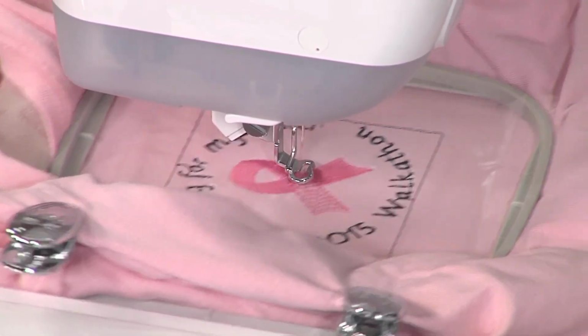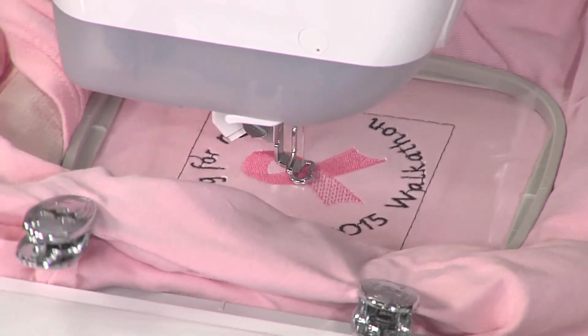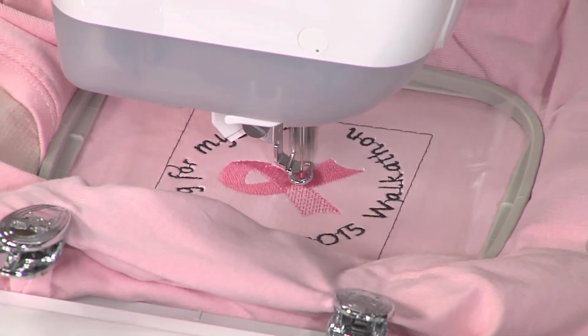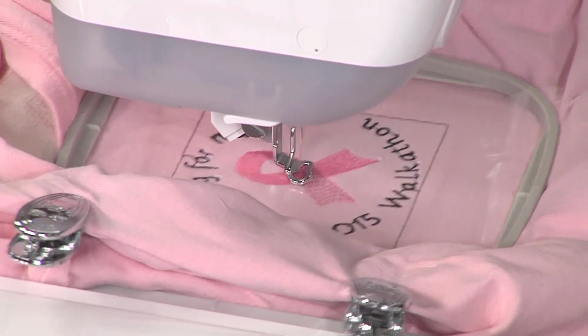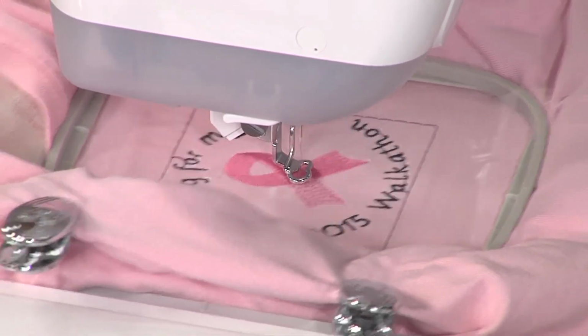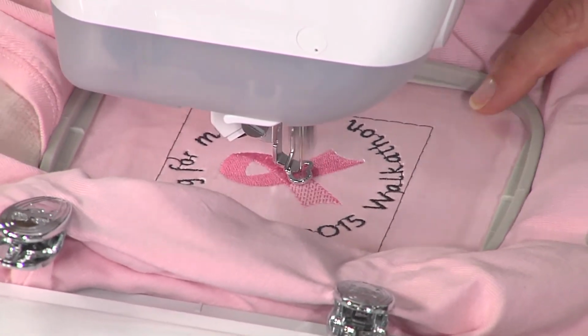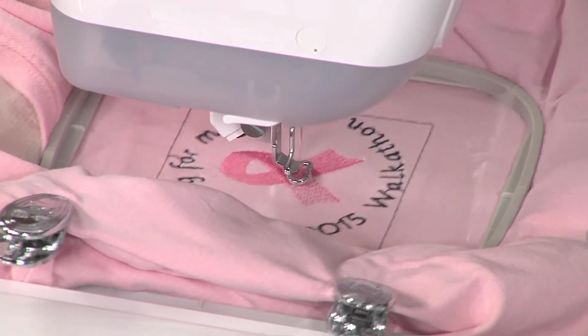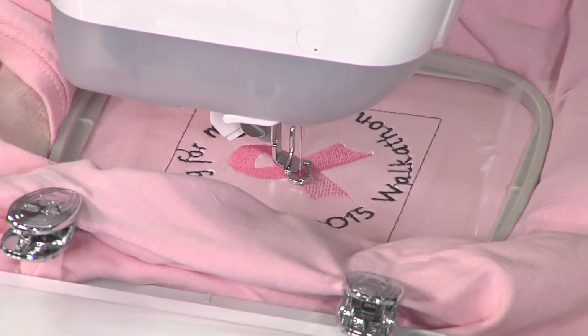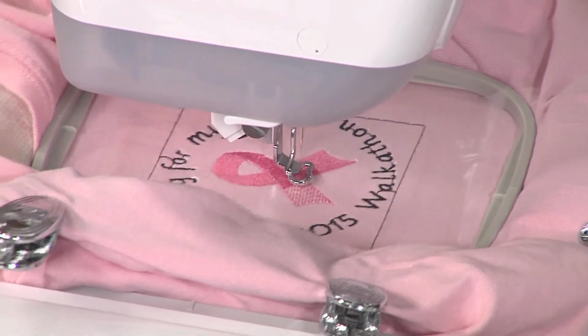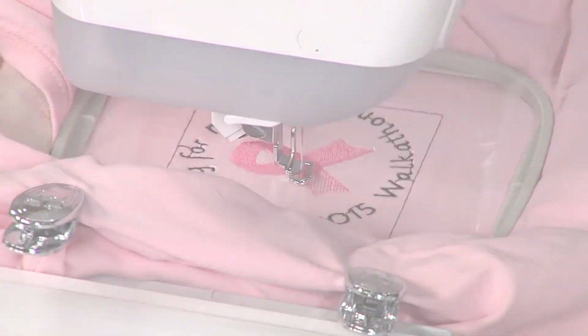One more thing you see, I've got a box around my design. Now, what in the world is that for? It's called a basting box. We can add that at the machine or we can add it at the software. What that does is holds that stabilizer in place, keeps everything firm and secure. When we're all done, we simply snip those stitches and we're good to go.